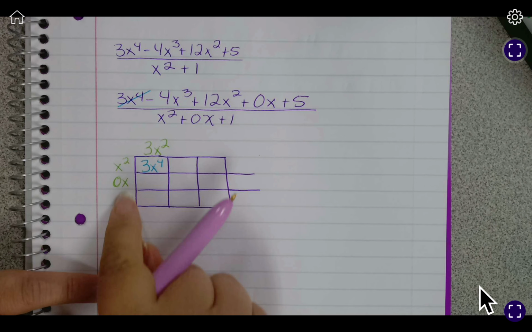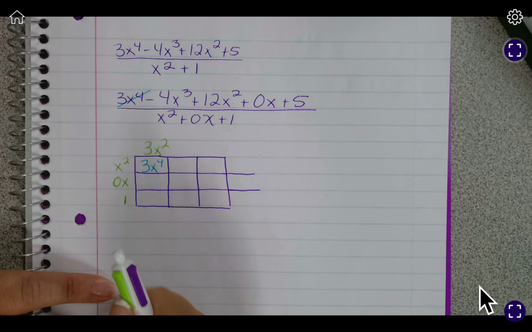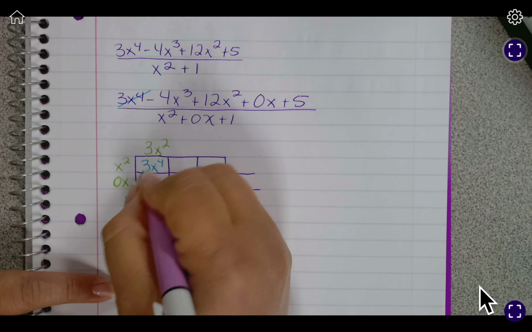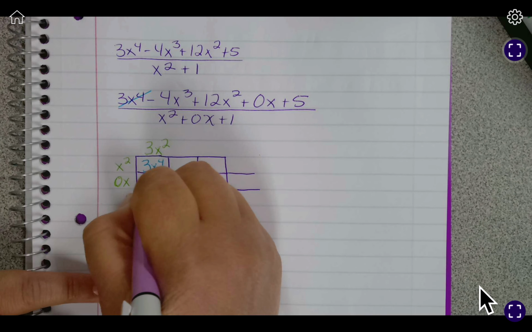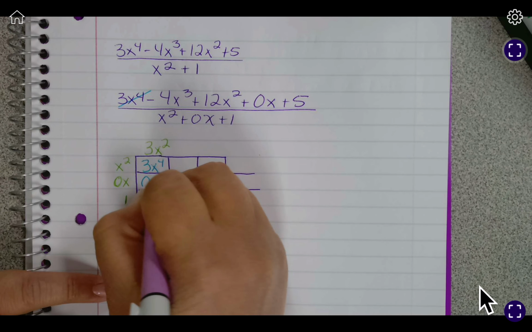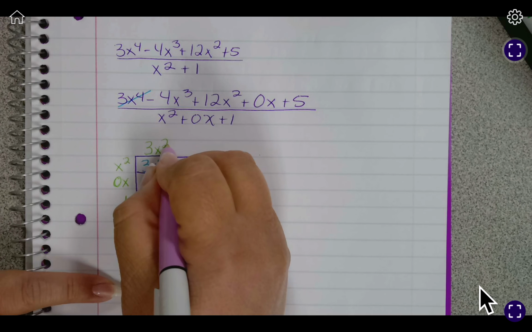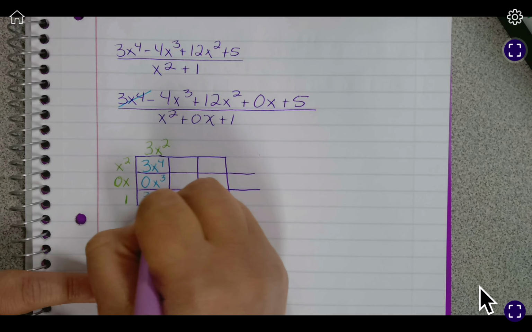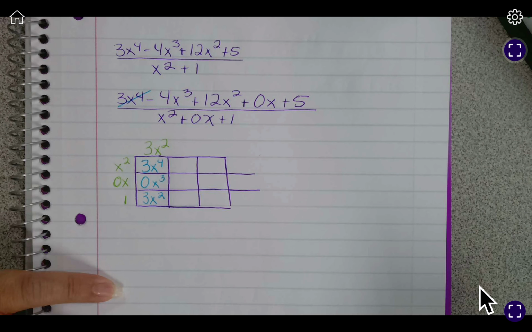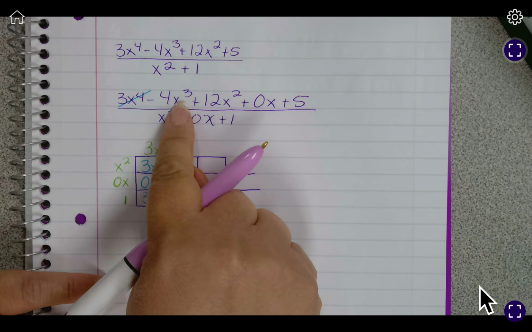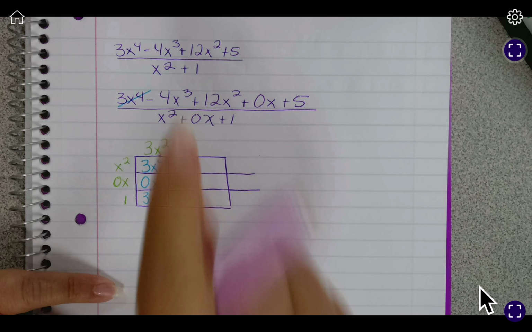I'm going to multiply it with my factors to get the product inside. 0 times anything is just 0, but I'm going to go ahead and put it in as if it were 0x cubed. And then this would be 1 times 3x squared is just 3x squared. You could write just 0 here. I like to keep the x cubed there so that I can keep track of my diagonals that need to add up to my factor.